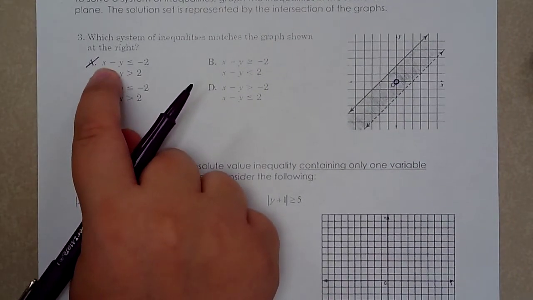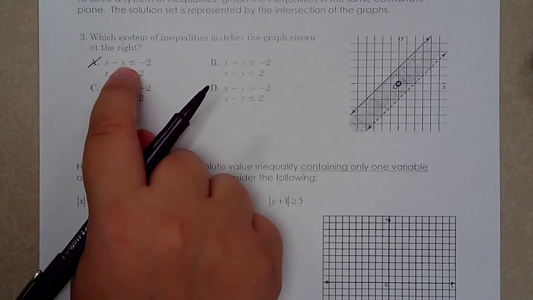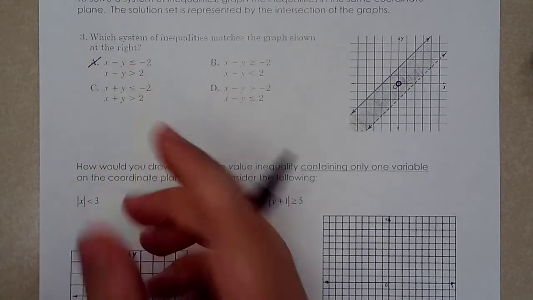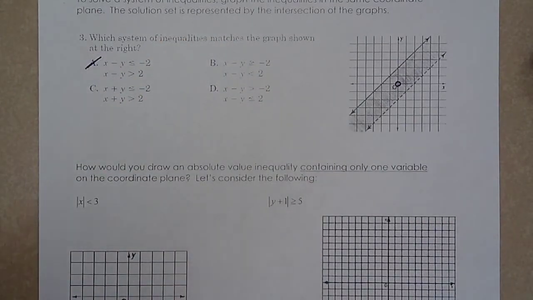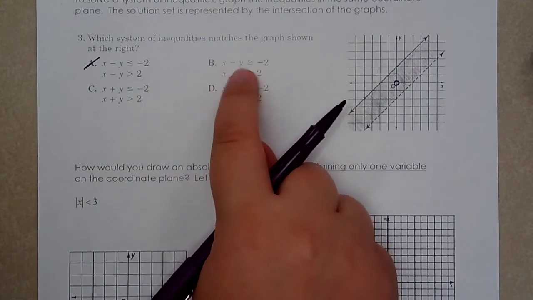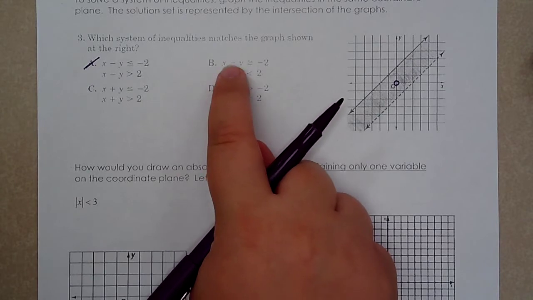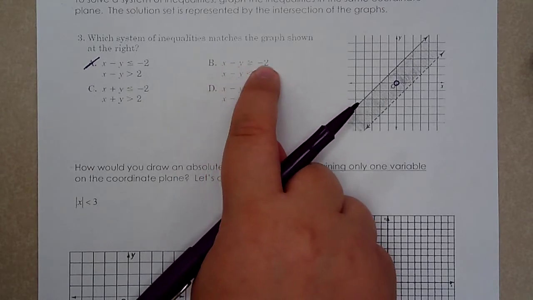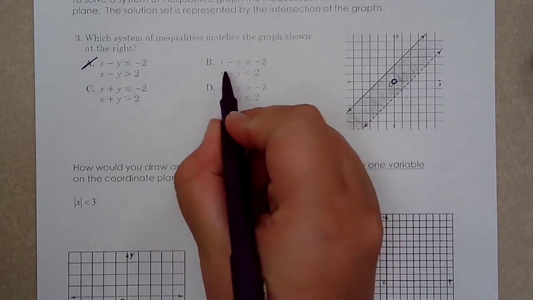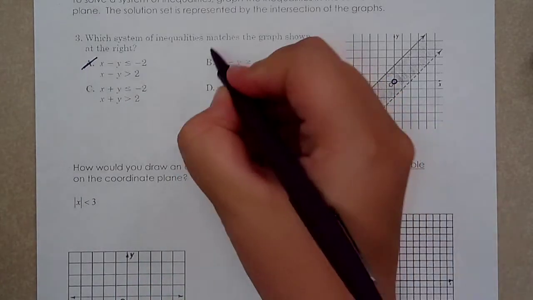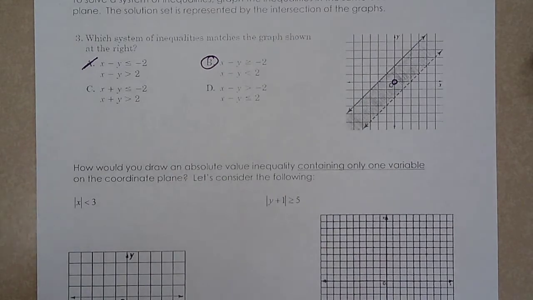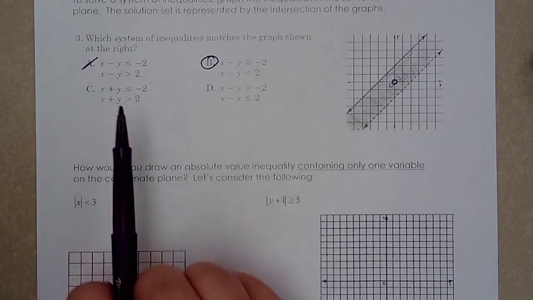So right away when I plug it in here, 0 minus 0 is not less than -2, negative numbers. So that's why I've already crossed A off. I guess we can go to B next. We go to 0 minus 0 greater than -2. It works for that one, perfect. 0 minus 0 is less than 2, it works for that one. So because it works for that, B is my correct answer. I don't even have to test any further, but I will just to be thorough.